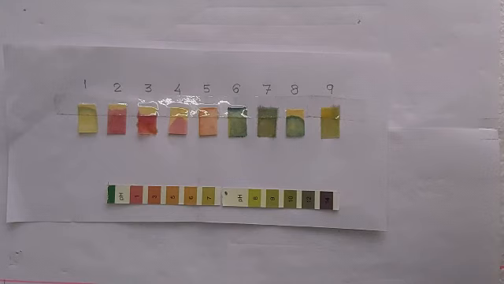And the pH scale is from 1 to 14, and in between 1 to 14 there is a place for a neutral substance. Generally water is found there. The pH value of water is 7, and under 7 acids are there, and above 7 bases are there.